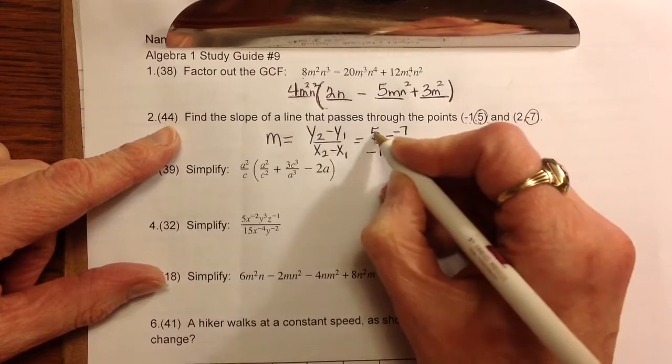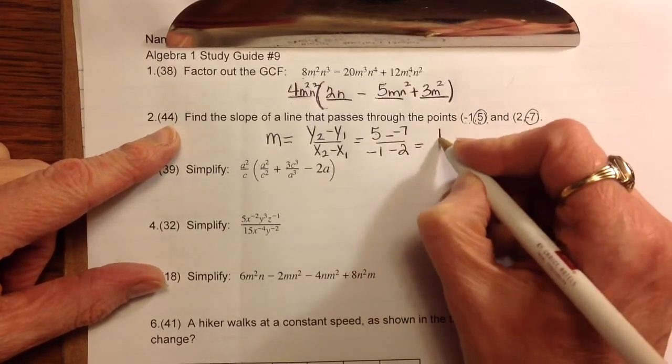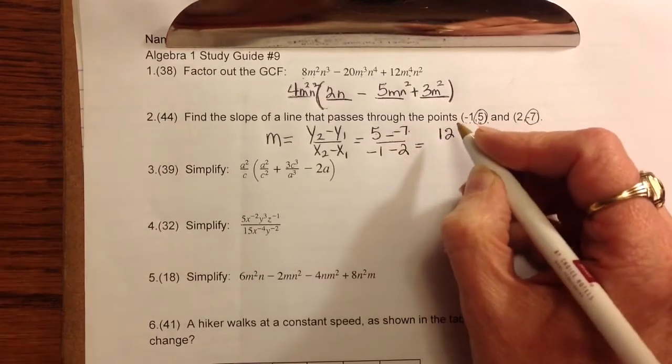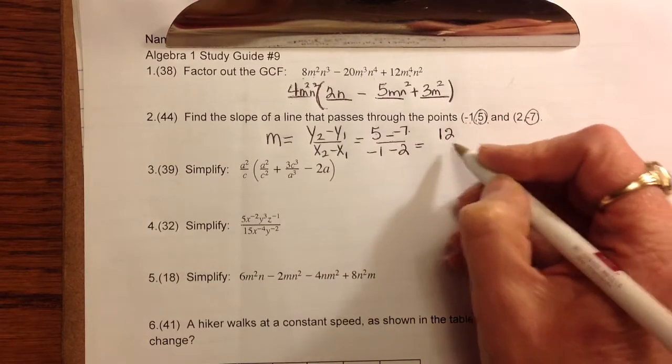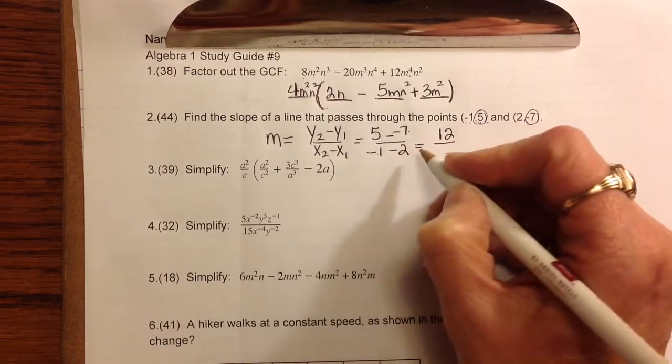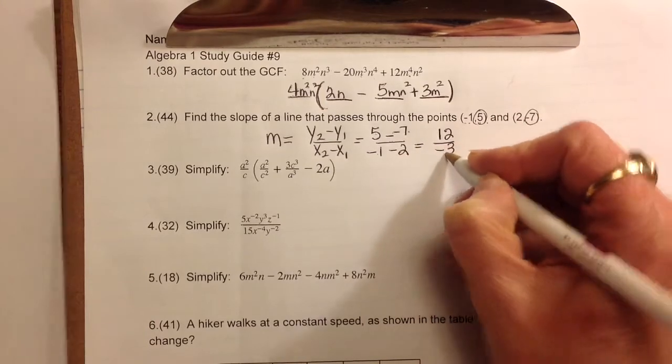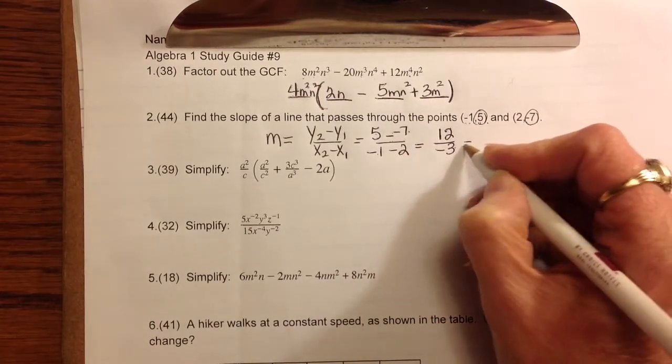2. So we've got 12, because that's 5 plus 7, because minus a negative is a plus. And then a -1 plus a -2 is -3. And then 12 divided by -3 is -4.